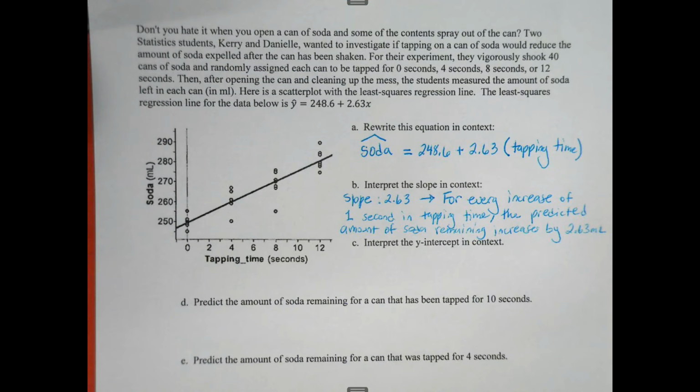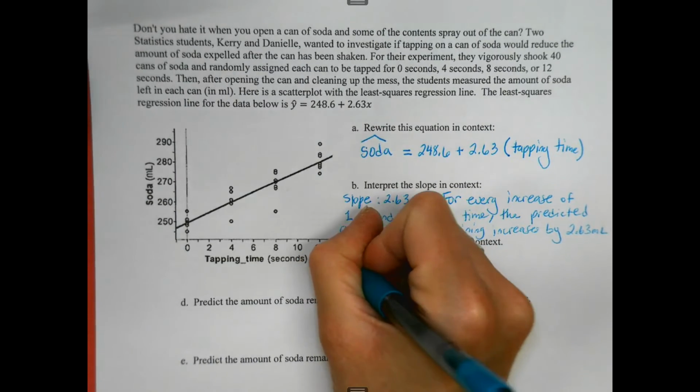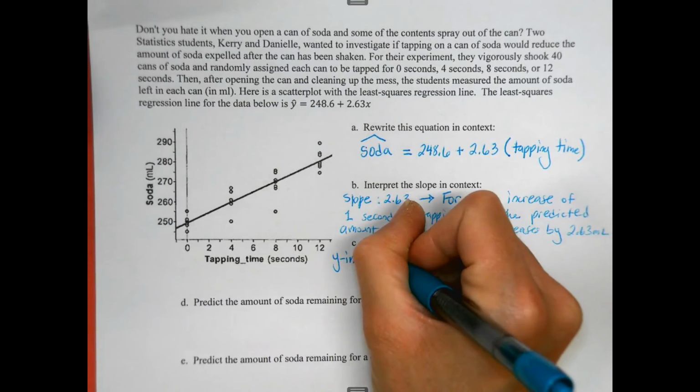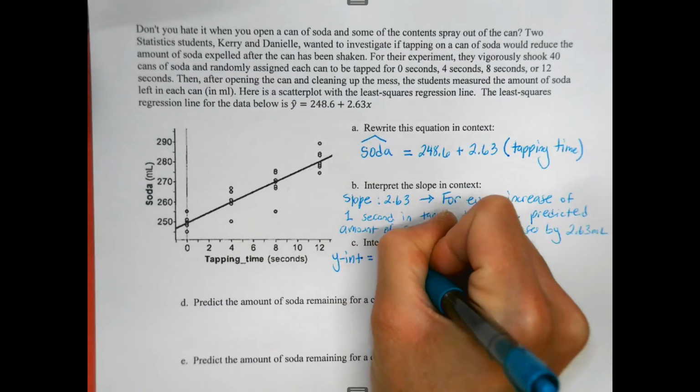Then we need to interpret the y-intercept in context. Our y-intercept is going to be how much soda is left when no tapping occurs. Our y-intercept in this case is 248.6.